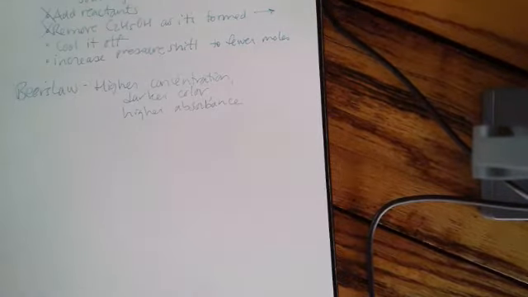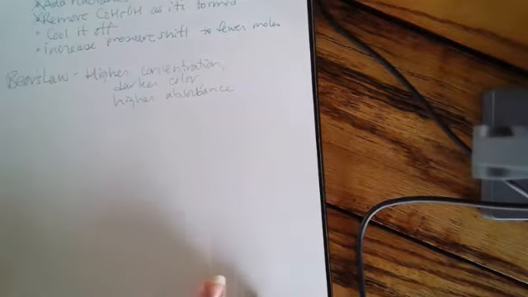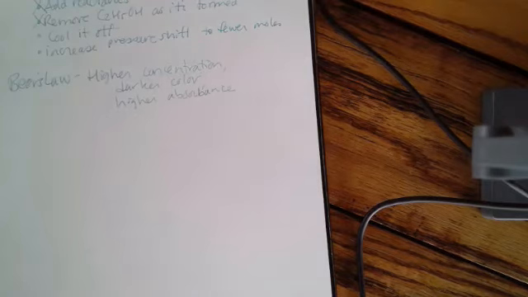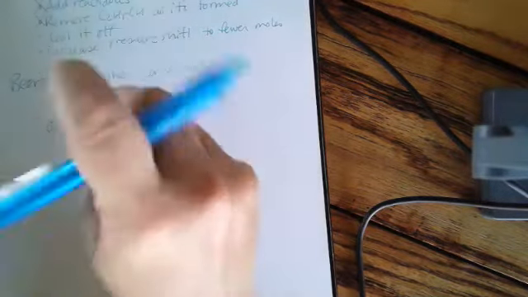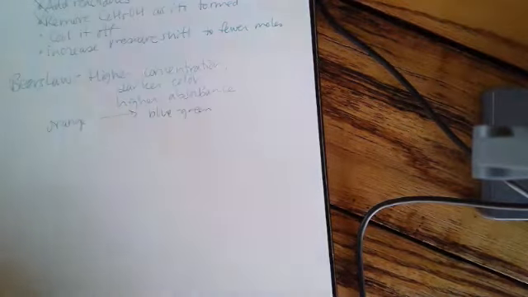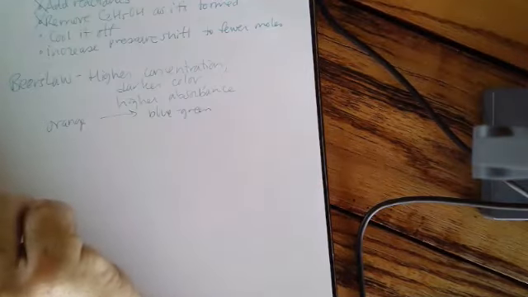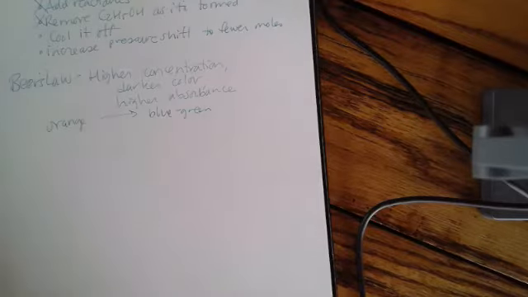All right, so this one is going from orange to blue-green. We have an orange reactant and a blue-green product. You can determine the concentration of ethanol in the solution based on the reaction.